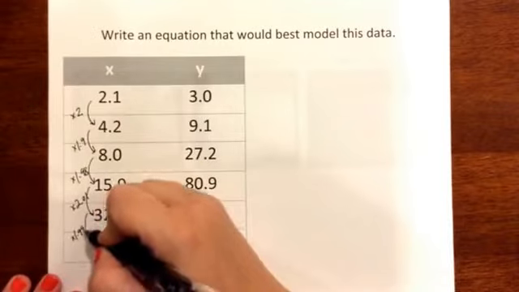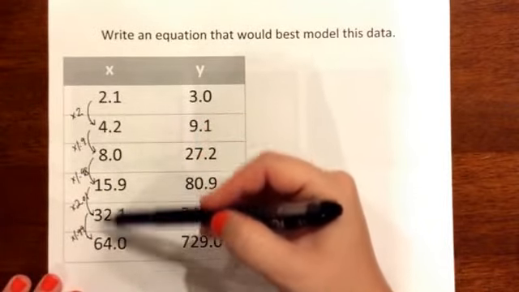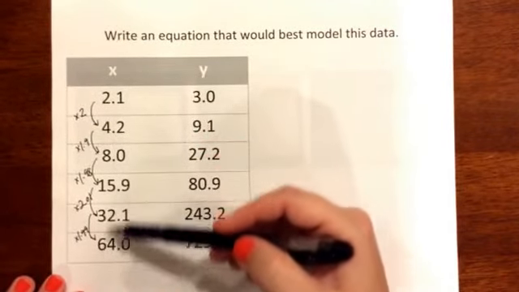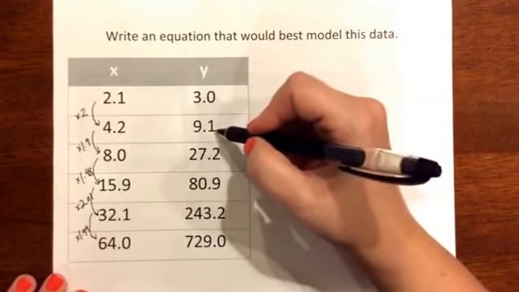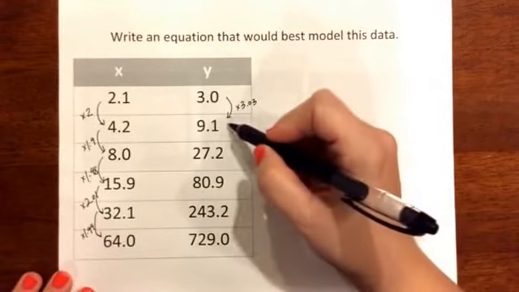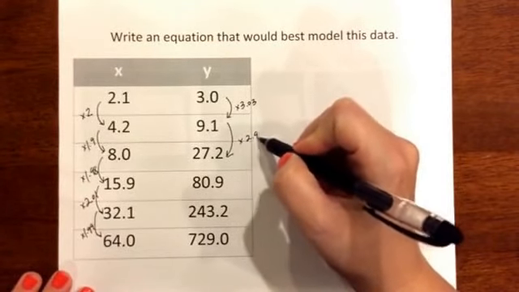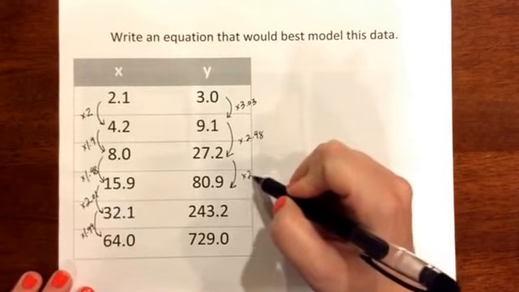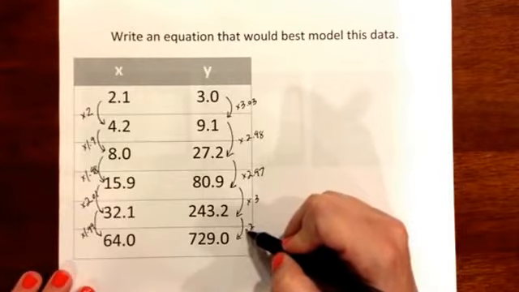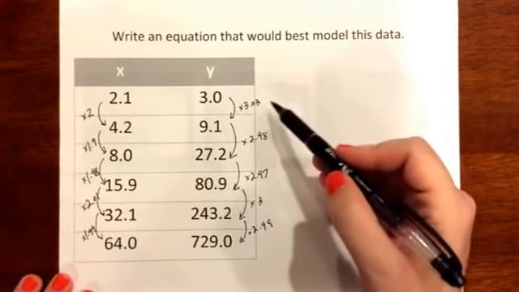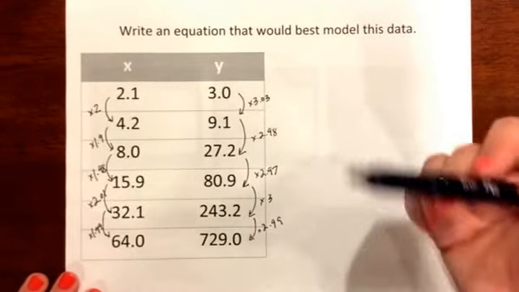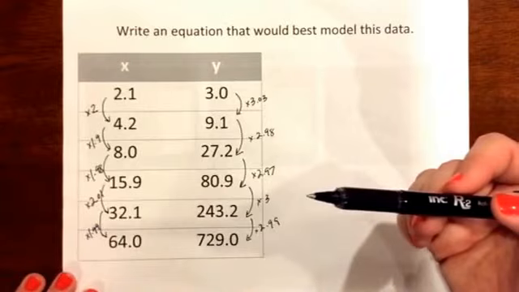And you can see here that it looks like the x is growing by a factor of times 2. So this is definitely growing exponentially. Let's look at this one. So if I do 9.1 divided by 3, that's 3.03. And if I keep going, I can see that it's growing by a factor of about 3, multiplied by 3. So we can definitely see that the x is growing exponentially and so is the y. And so that's making me lead to think that this is a power model.